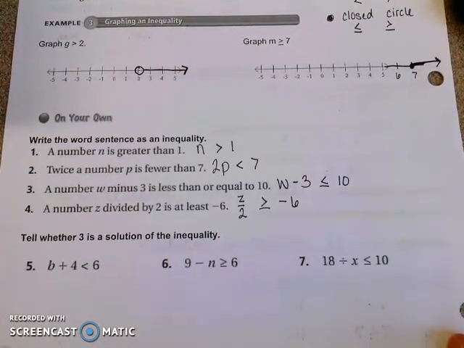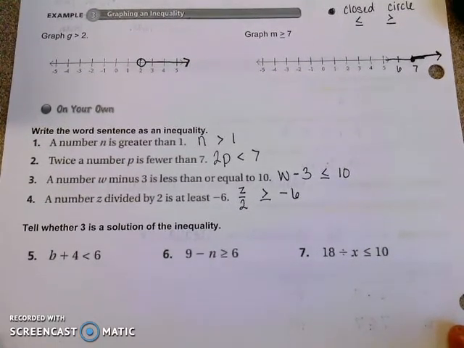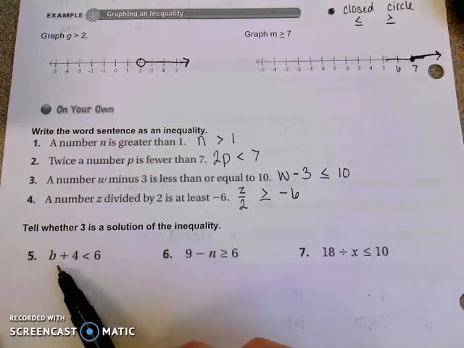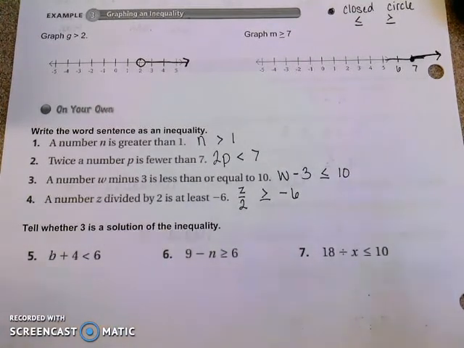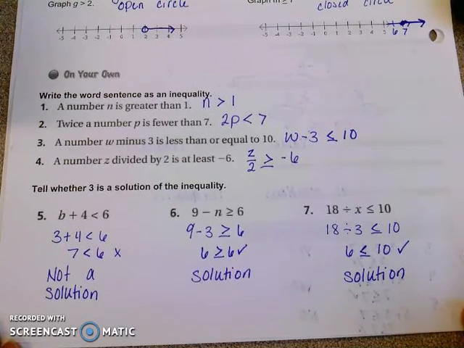Okay, go ahead and check your answers. And then on 5, 6, and 7, you're going to use 3 for all of those. You're going to substitute it in there and then decide if that is a solution of the inequality. So you're going to tell me if it is a solution or is not. So pause your video again and give those 3 a try. Okay, so not a solution for number 5. 6 and 7, those would both be solutions there.